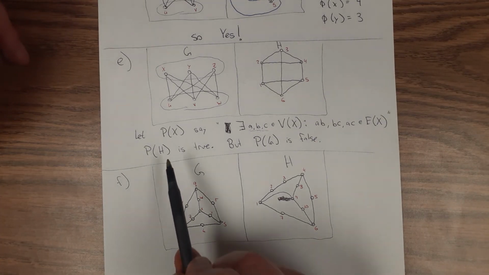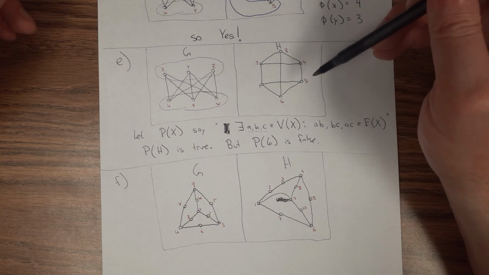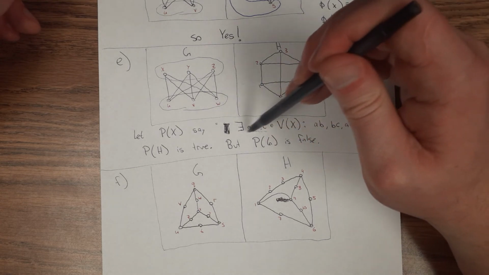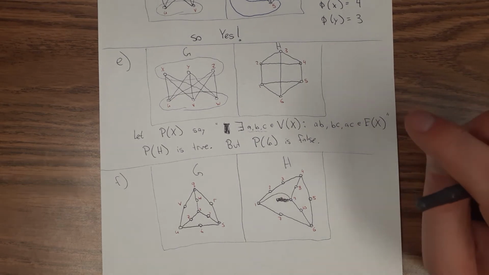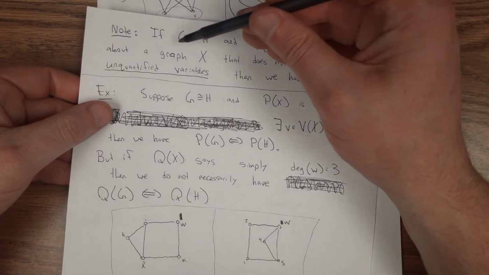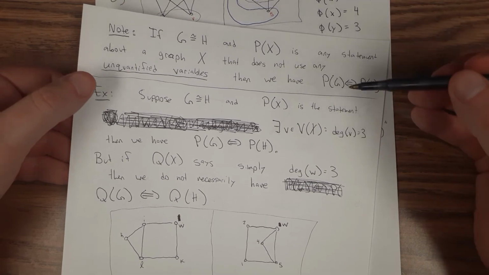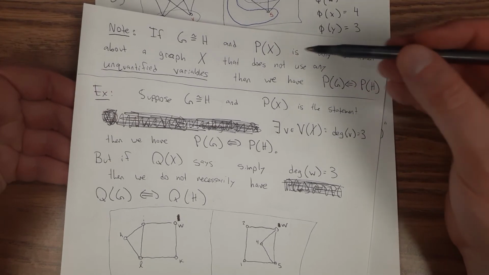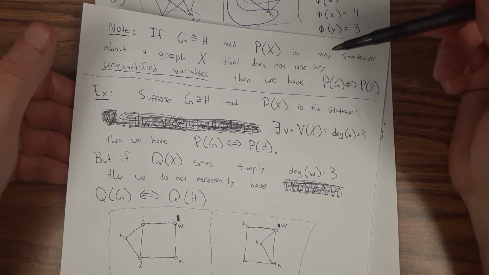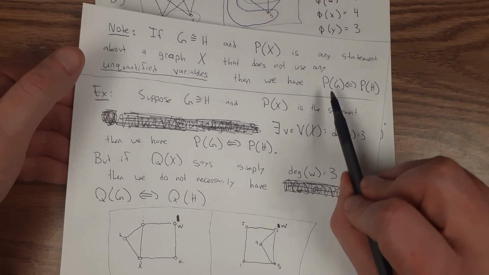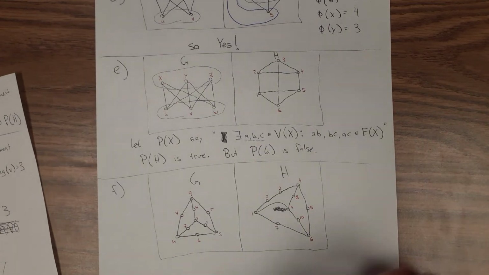So this is a property that should be preserved by isomorphism, because this is a property that only involves quantified variables. And if G and H were isomorphic, then since this is a statement that only involves quantified variables, we should have P of G if and only if P of H. But we don't.